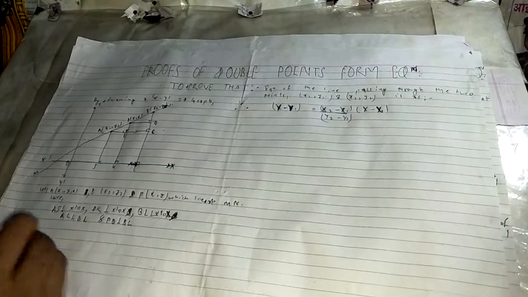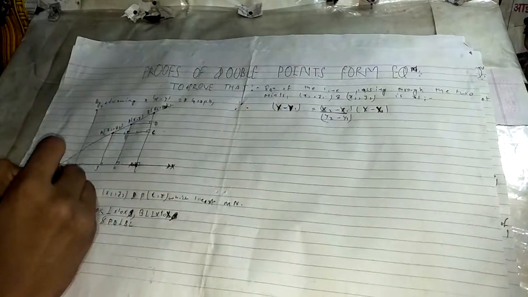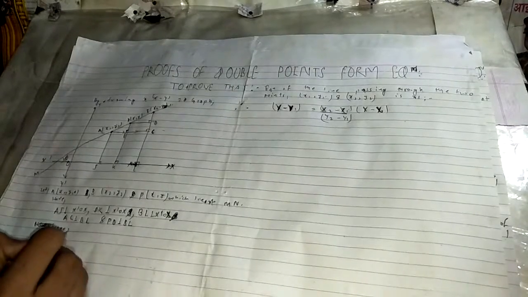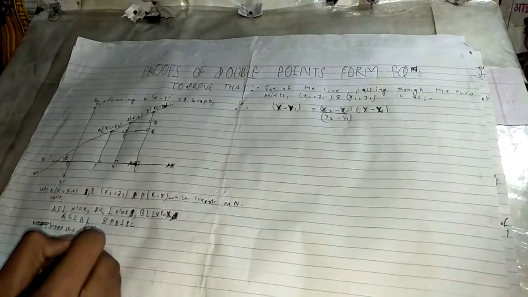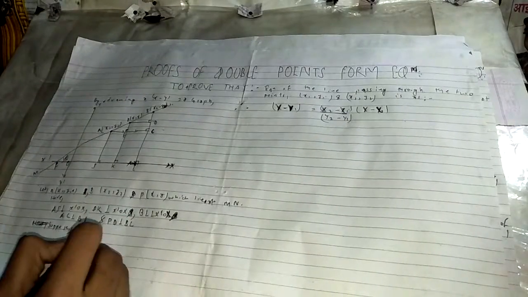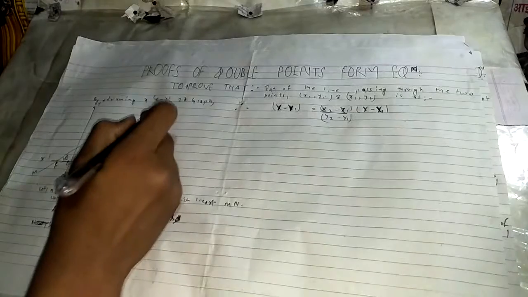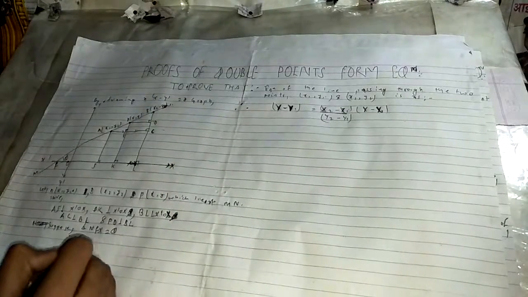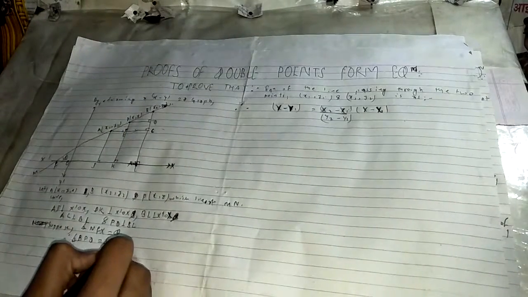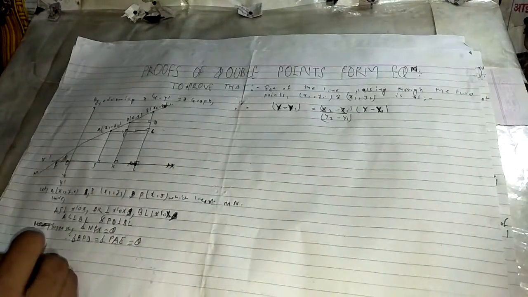Now suppose the angle which the line makes with the x-axis is theta. Therefore, angle BPD equals angle PAE equals theta.